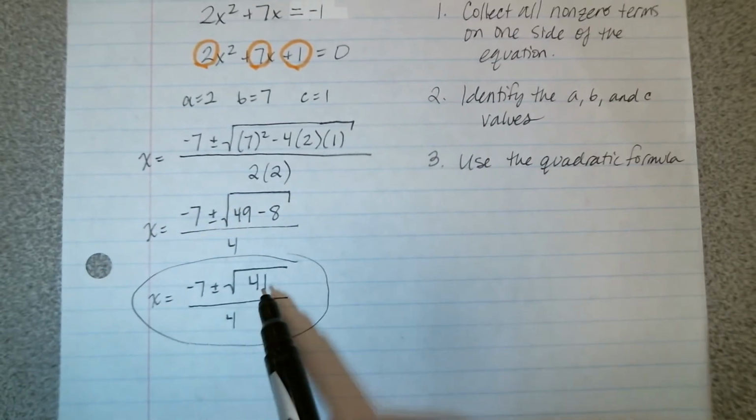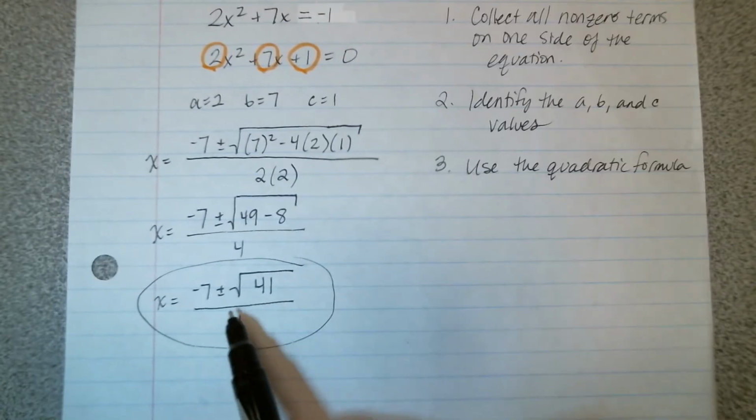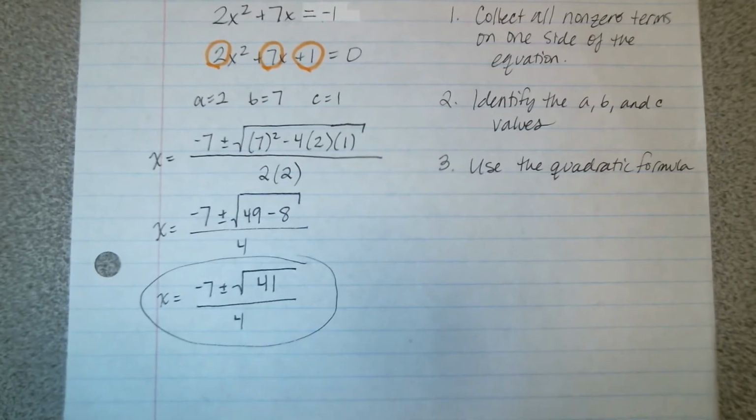If this is a square root of a common value like 100 or 49 or 16, then you would want to evaluate that and simplify this answer even further.